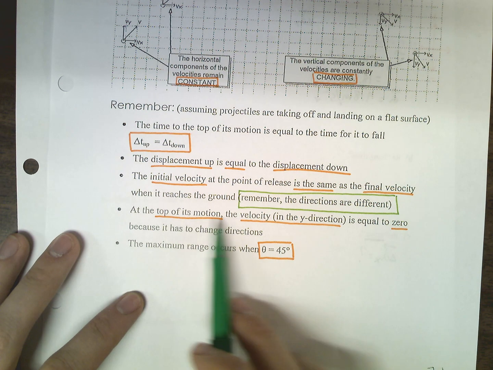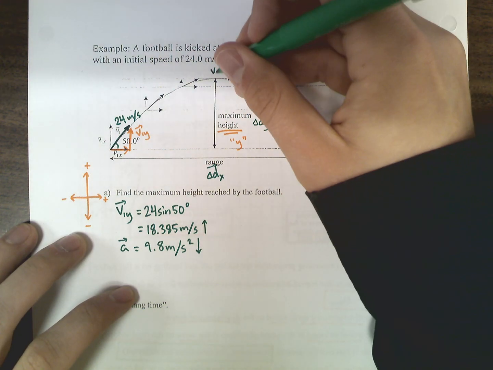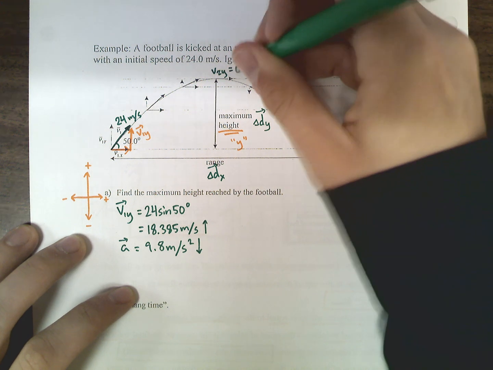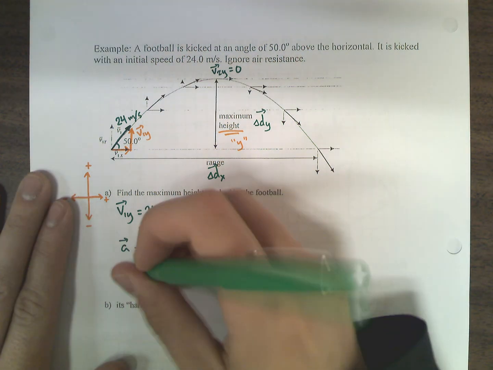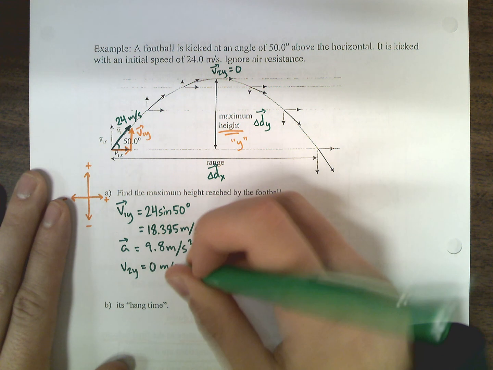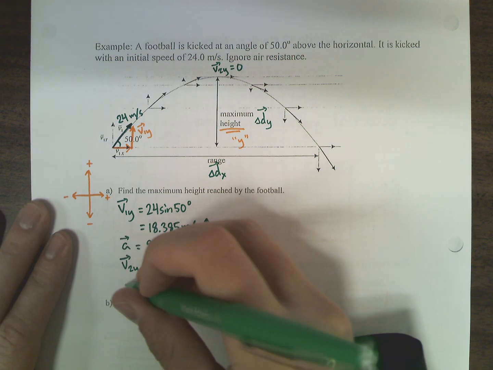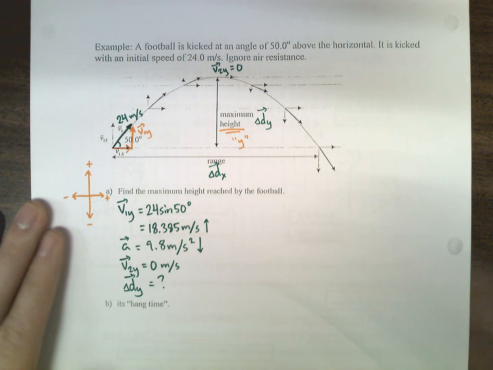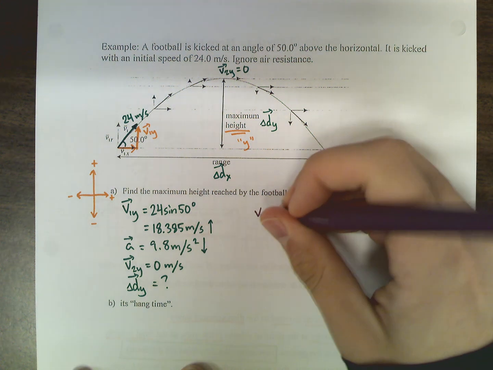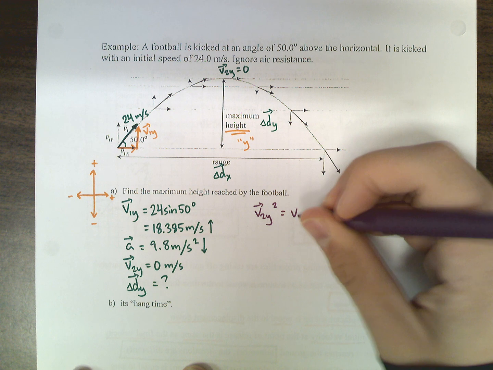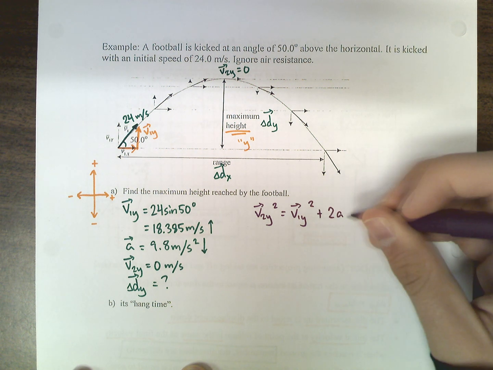It doesn't seem like we have enough information here, but we do. If I come back and look at this last page, we have a key piece right here. At the top of its motion, the velocity in the y direction is equal to 0. The top of its motion, in other words, its maximum height. So right here, we'll call it V2y because we're looking at it going up. At the peak, it's equal to 0. So V2y is 0. And then all that's left to do is find delta dy. That's what we're trying to find. So look at your formula sheets and you'll see a nice formula that will work perfectly. It'll be V2y squared is equal to V1y squared plus 2a delta dy.